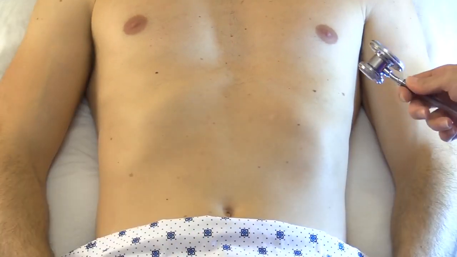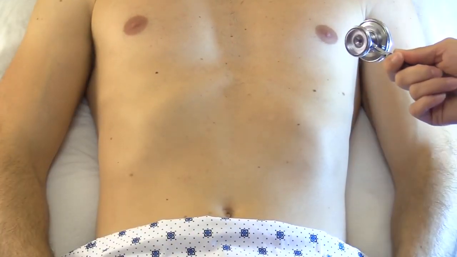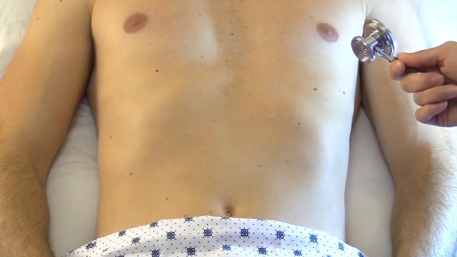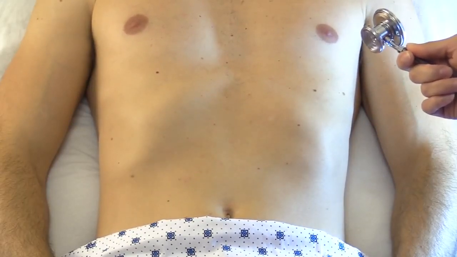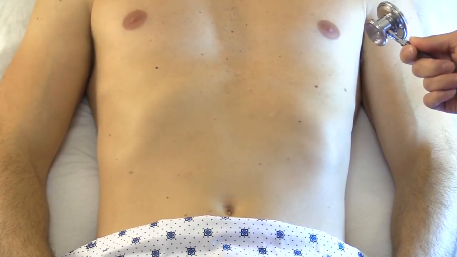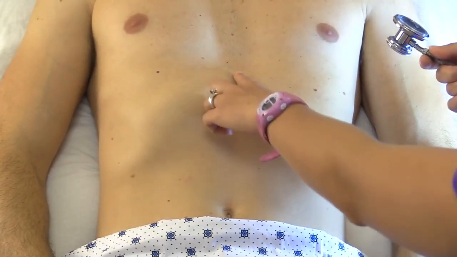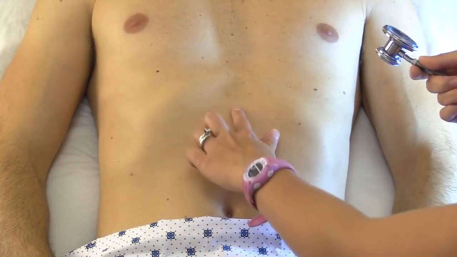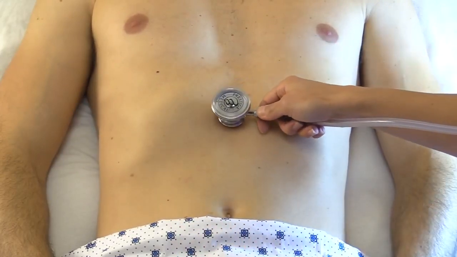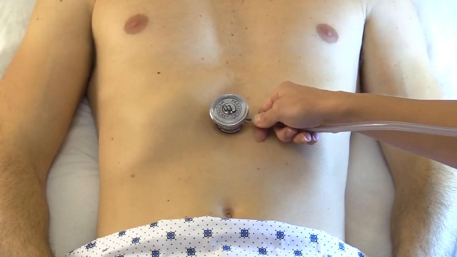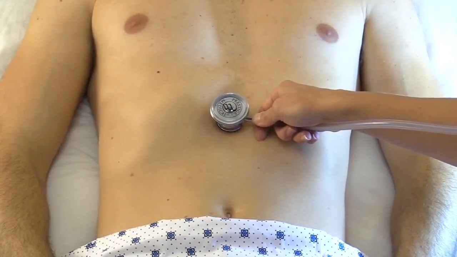Now we're going to listen for vascular sounds, and you're going to do this with the bell of your stethoscope. We're going to listen at the aortic, the renal arteries, and the iliac arteries, and you could listen at the femoral arteries if you needed to. So you're going to listen at the aortic artery, which is a little bit below the xiphoid process and a little bit above the umbilicus. So about right here, and we're listening for a blowing, swishing sound, which would represent a bruit. Okay, and none is noted.